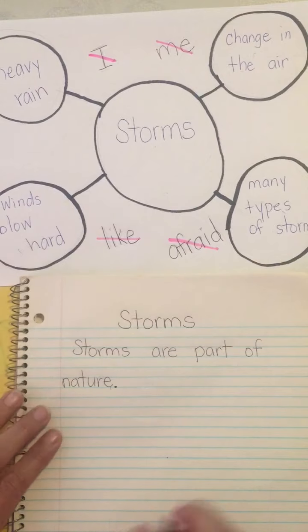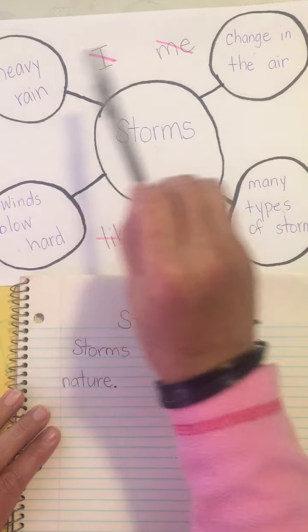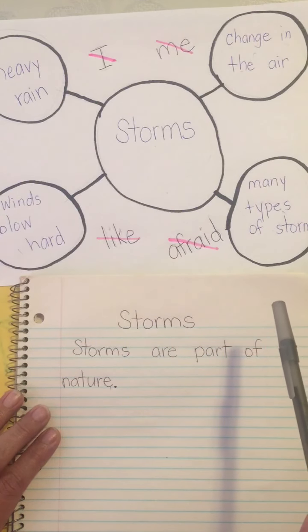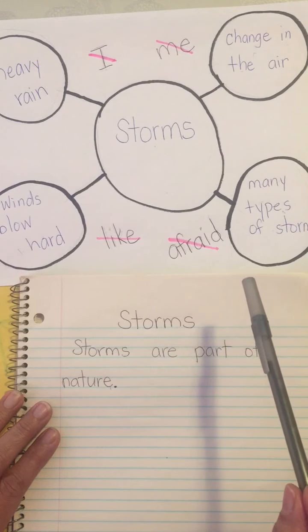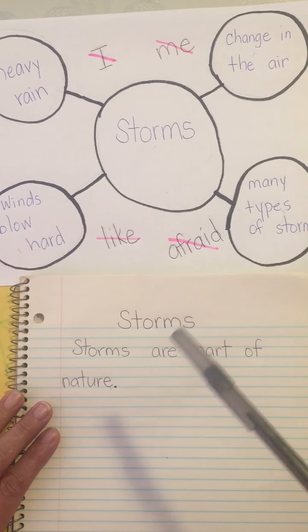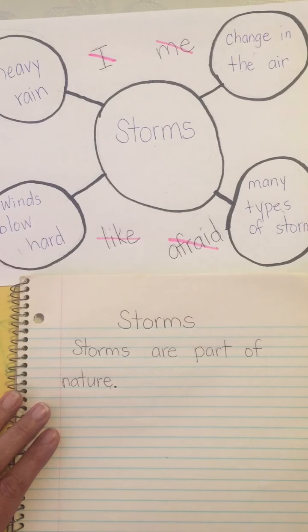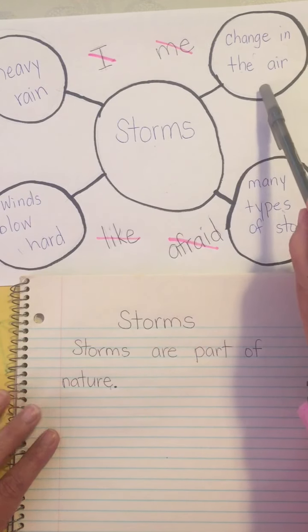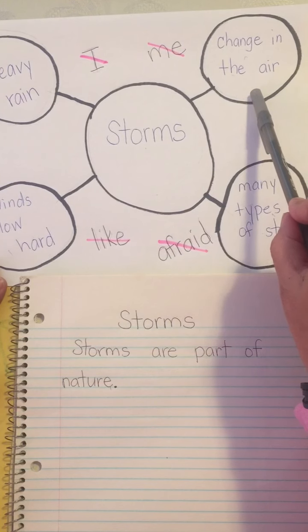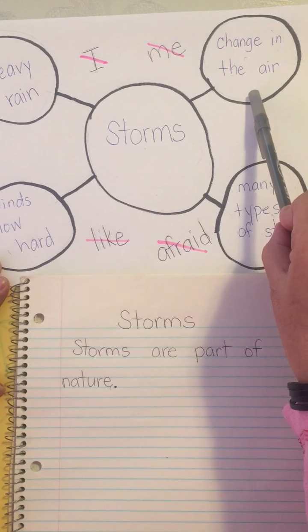All right, so now I choose one of my bubbles. I try to choose something that'll help me stay in order. So I'm going to start with change in the air. That's the first thing I'm going to choose.